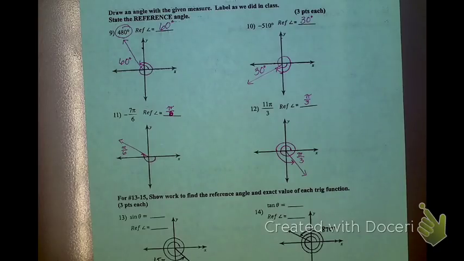Quick reminder from your unit circle, how many degrees is pi over 3? 60. How many degrees is pi over 6? 30. How many degrees is pi over 4? 45.